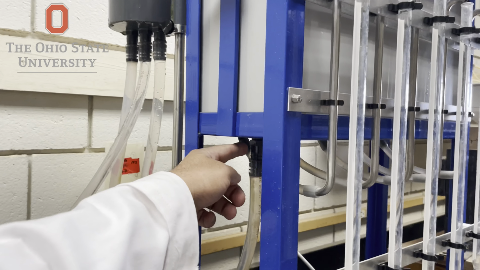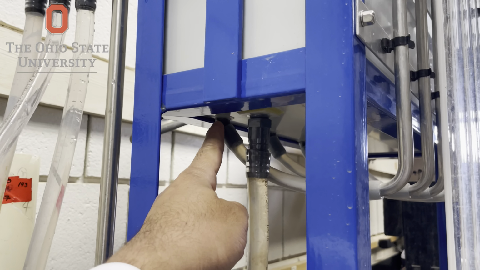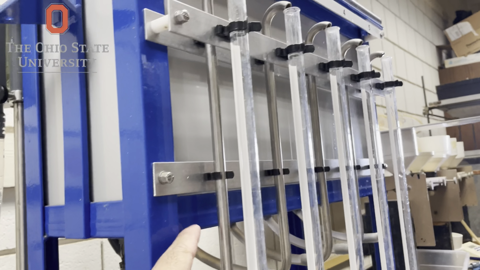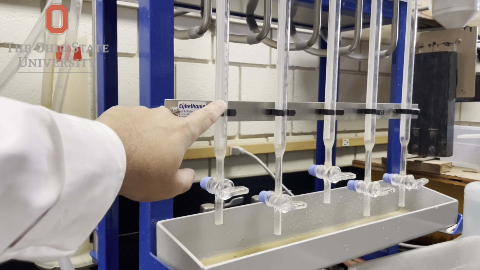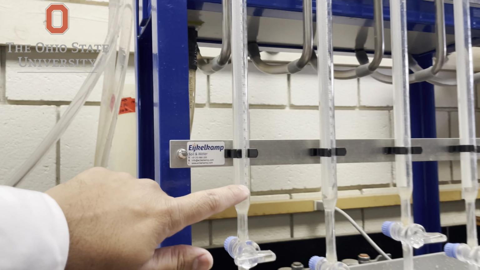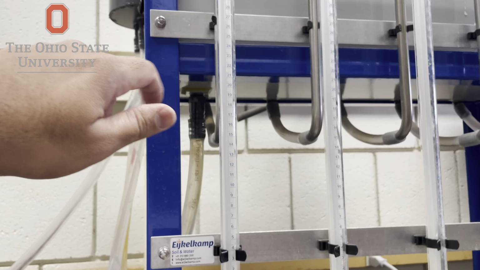Now percolated water is collected in a graduated cylinder. Here you can see, volume is measured over a known time interval. This gives us the discharge rate, which is required for saturated hydraulic conductivity calculation.